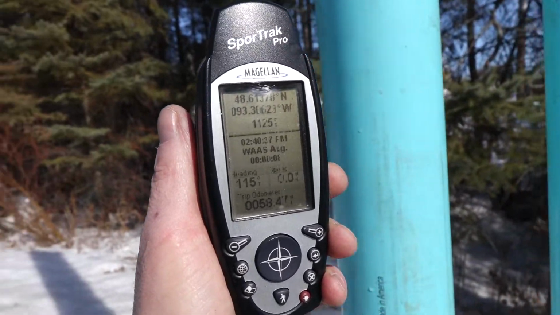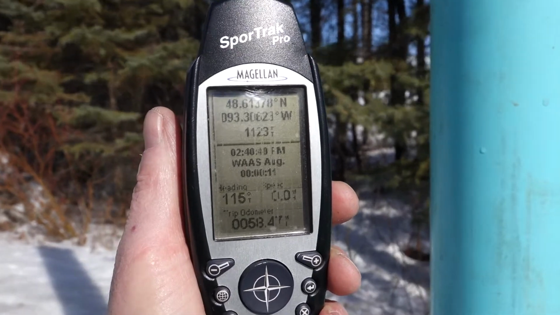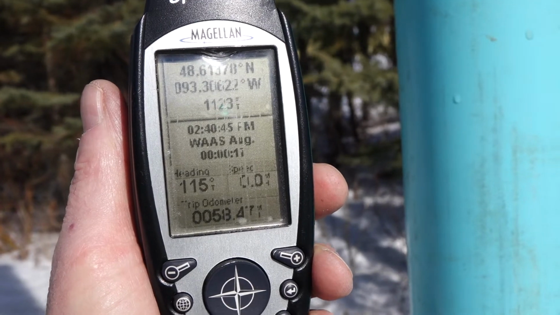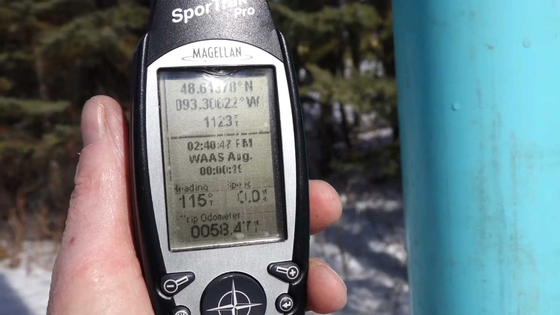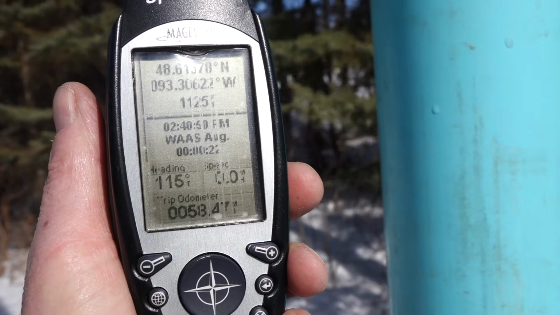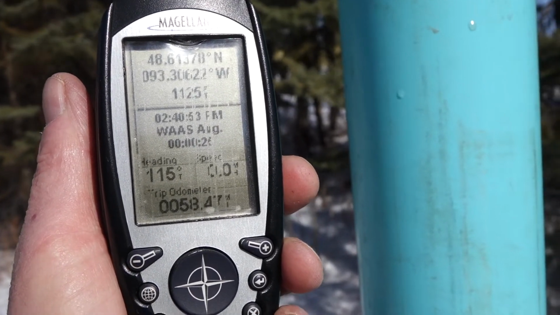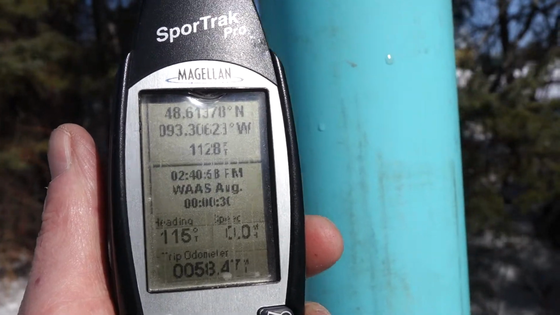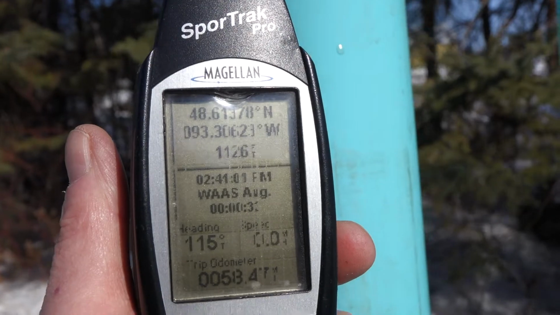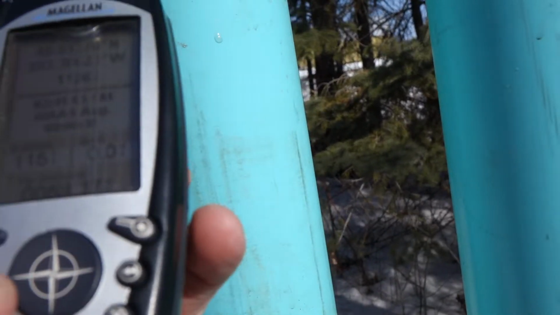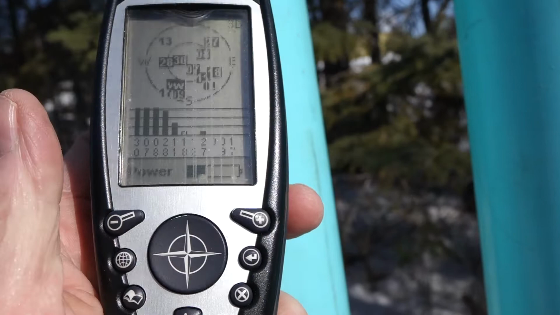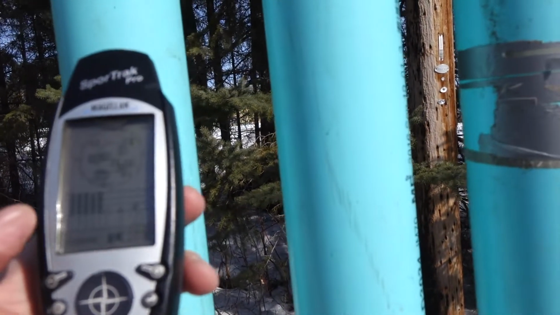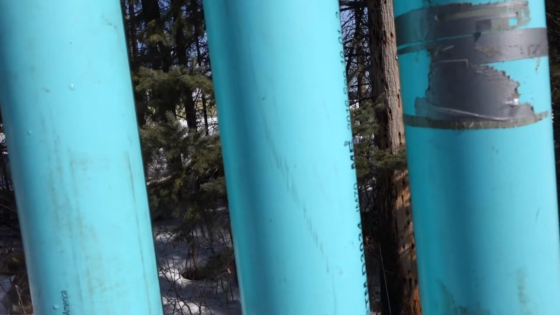Here. We're at 48.61378 degrees north by 93.30622 degrees west at 1126 feet. Just take a look, see what we have for satellites at this point. Oh yeah, we've got good reception. A lot of good satellites. Okay, so now we'll go back to the theodolite and look at the poles.